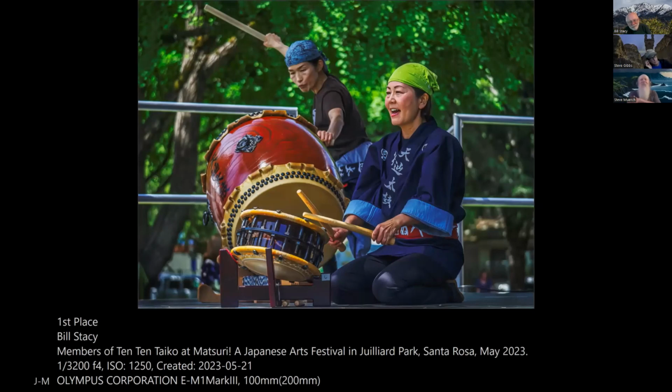So there's a kind of a story behind this image. I was sequenced for a different category, so I couldn't do a sequence. There are 10 of these drummers, and they're all in different places at the same time and moving.